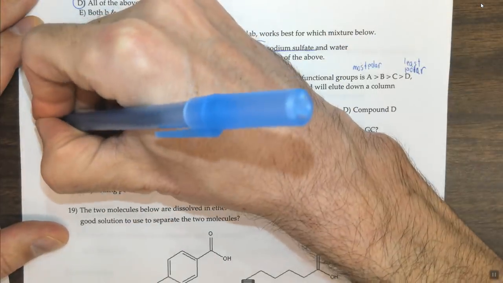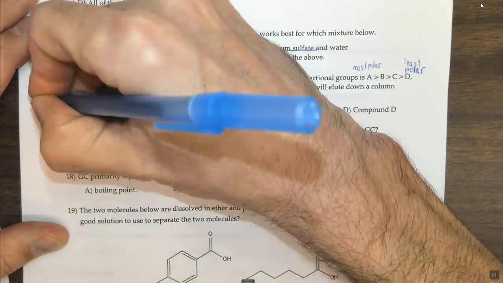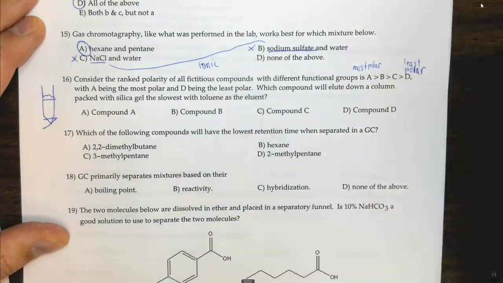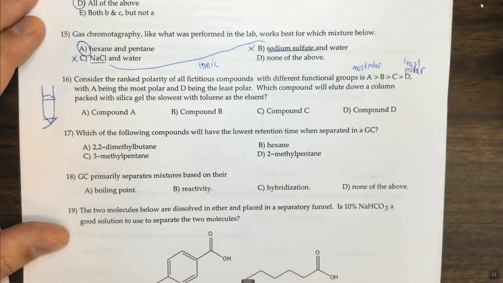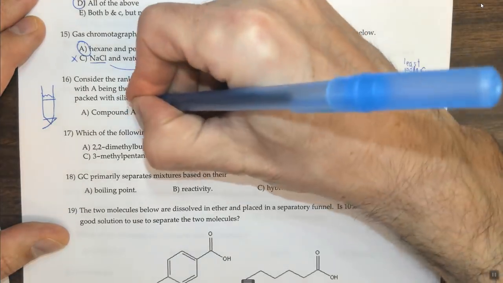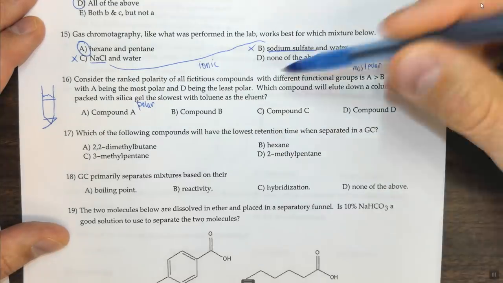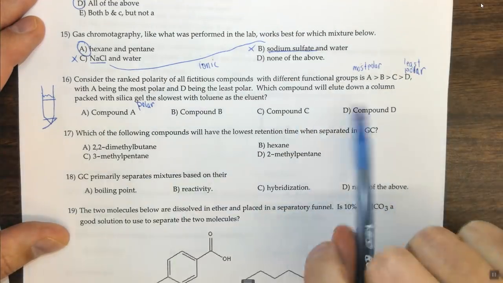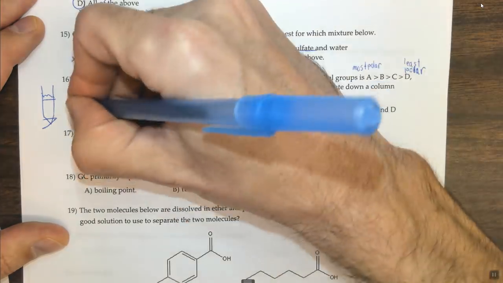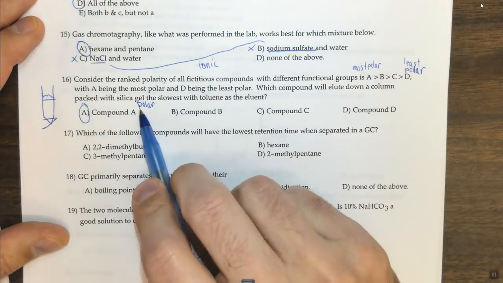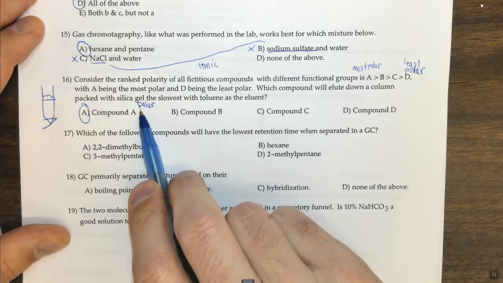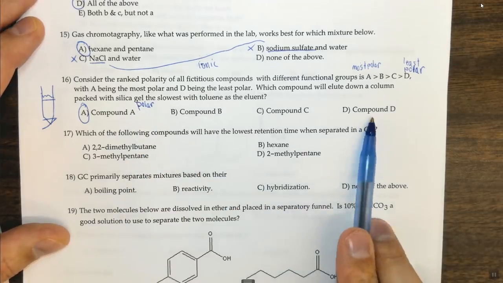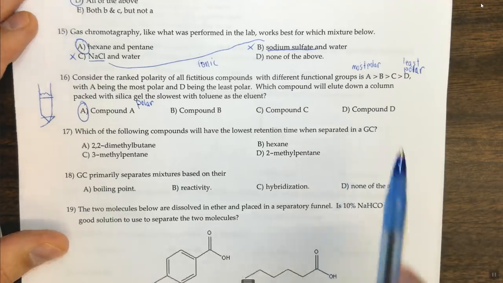So as we talked about in a previous question, we have a column packed with silica gel, and then we put toluene, because that's what it says we used, it's the yellow one on the top. Silica gel is polar. So which one of these compounds will stick to the silica gel the most is the one that will elute the slowest. Well, the most polar compound is going to stick to the polar silica gel the most, and therefore it will elute the slowest. The least polar compound will stick to the silica gel the least and should elute the fastest.